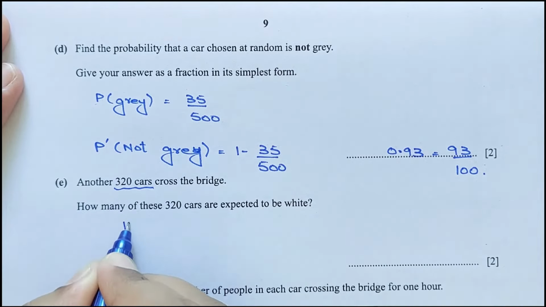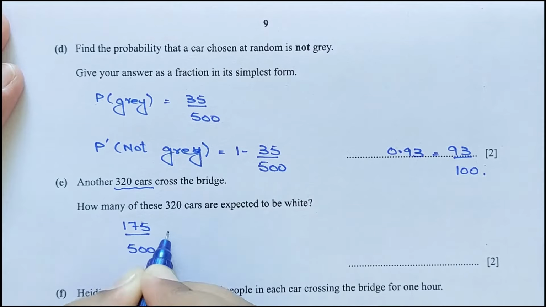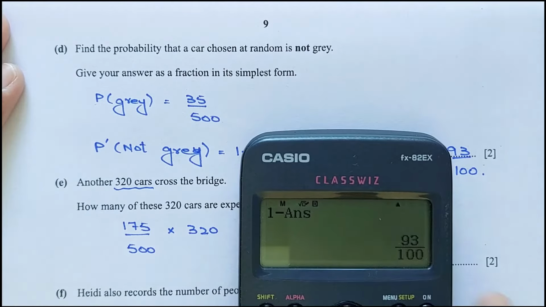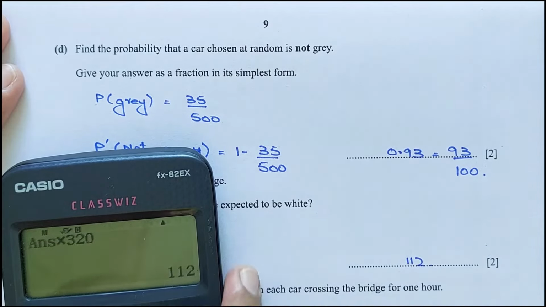So 175 cards are white out of 500 cards, multiplied by 320, for the 320 cards that cross the bridge. So 175 divided by 500 multiplied by 320, that is 112. 112 are expected to be white.